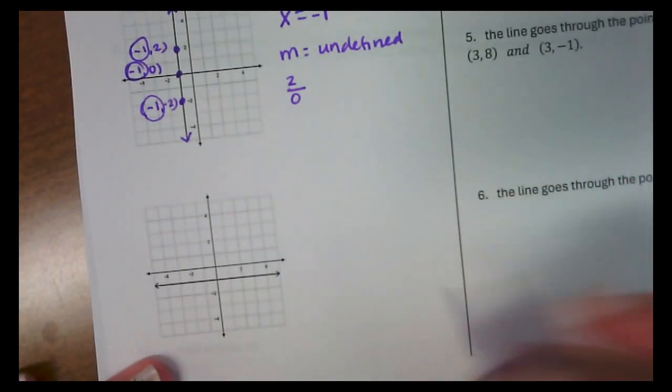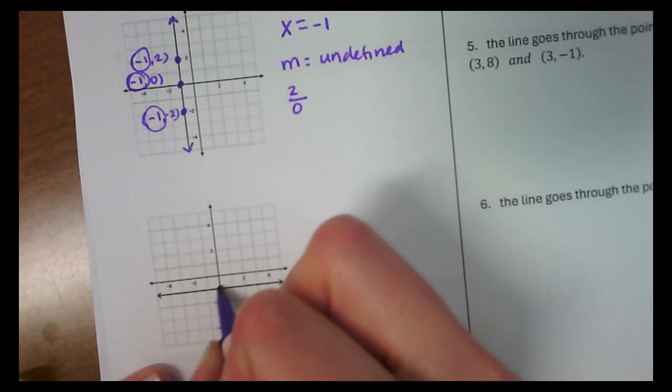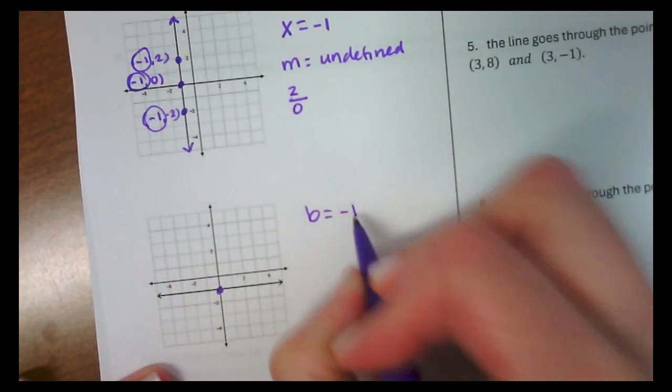Alright, next one, we've got a horizontal line this way. Our y-intercept is -1.